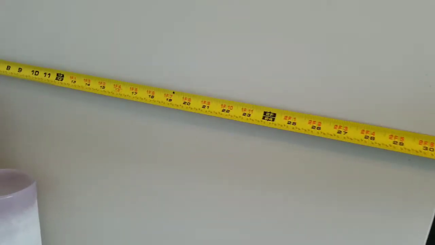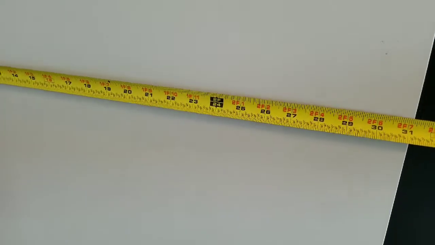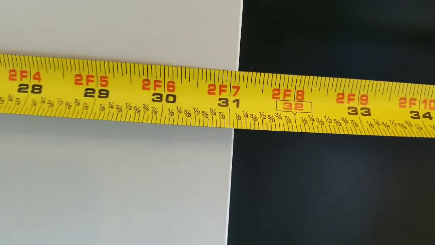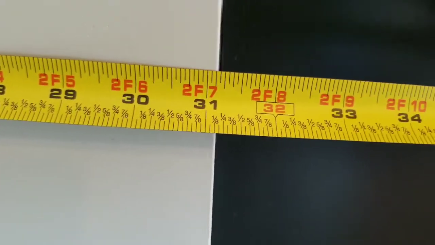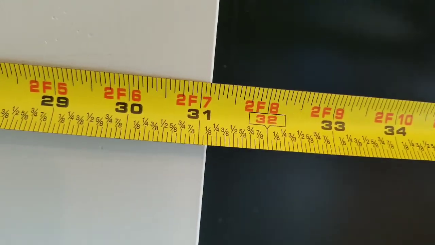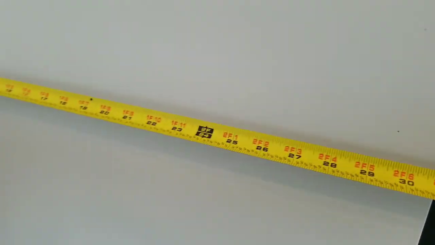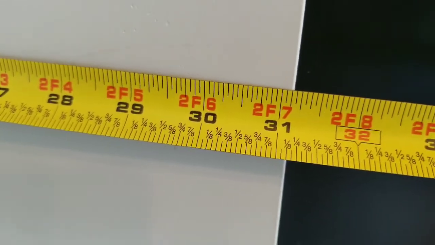This does not have to be exact. If you can get as close as possible, that would be great. This particular tape measure has incremental measurements on it if you want to be perfect, but if you just called this 31, that's going to be fine as far as measuring goes. So just put the tape measure right up against the wall, go ahead and pull your measurements.